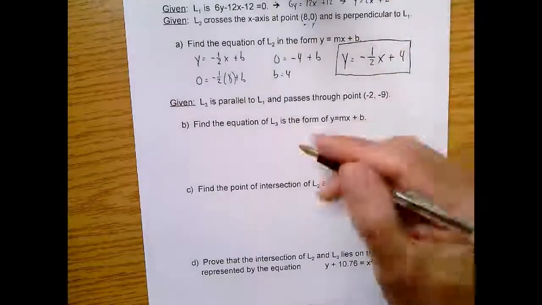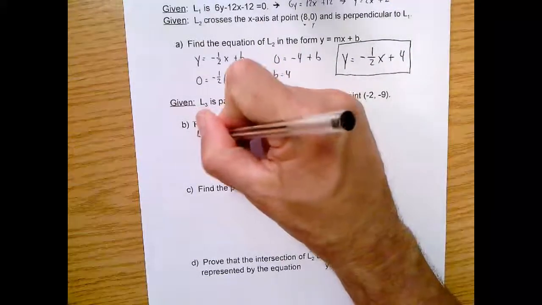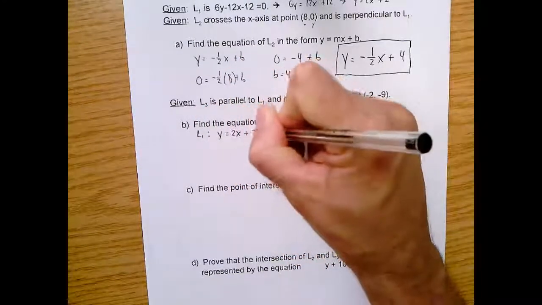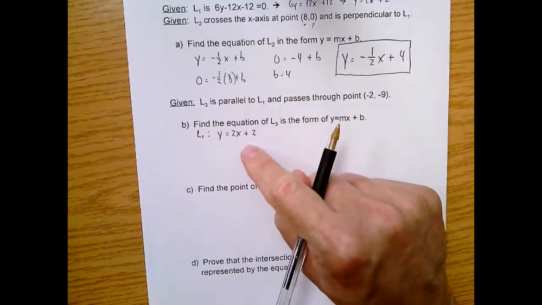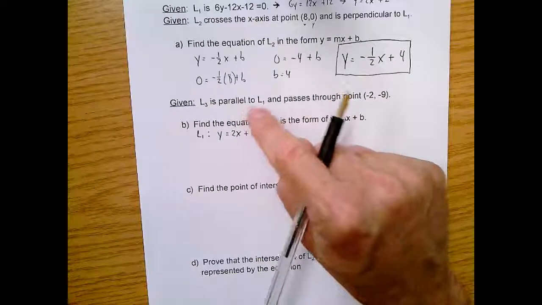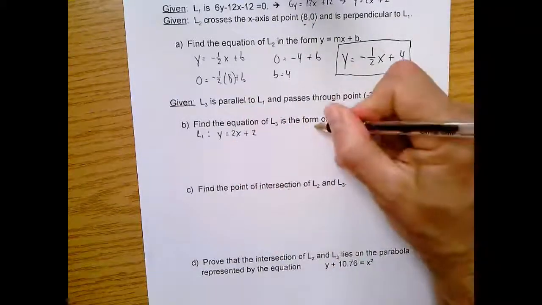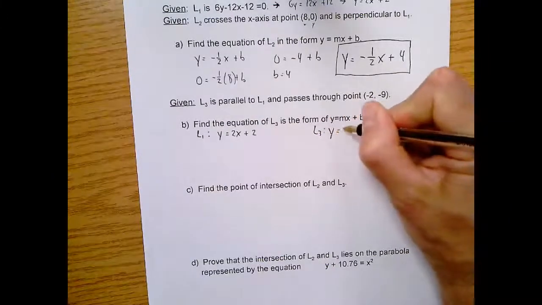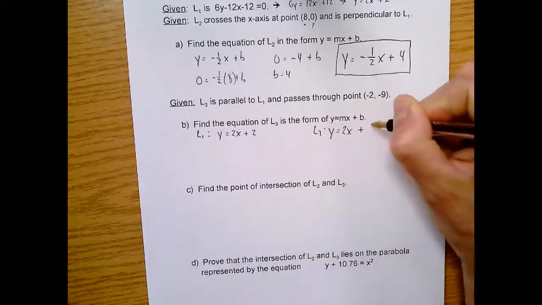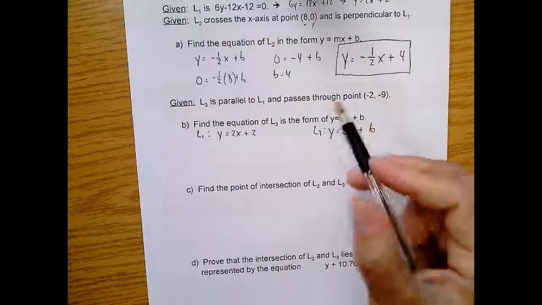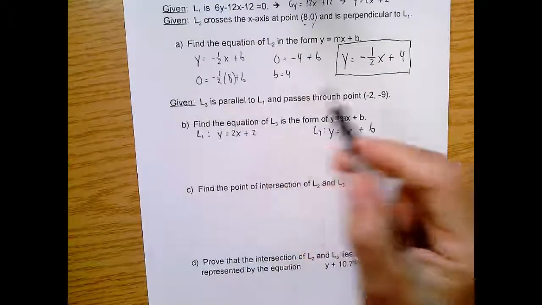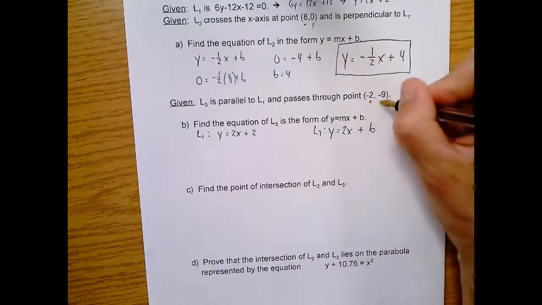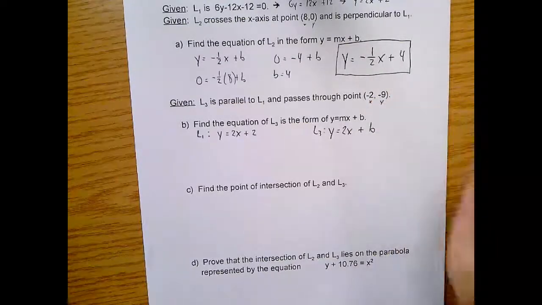Okay, so for L1 we found earlier, I can just rewrite it for you. We found that L1 was y equals 2x plus 2. We did that at the very beginning of the problem. They're telling you that L3 is parallel to L1, so we know the slope is the same. If we're putting L3 in y equals mx plus b form, it'd be y equals 2x plus b, because the slope's the same since they are parallel. And we know it passes through (-2, -9), so again we just plug in the x and the y. That'll isolate b, and you've got your answer.